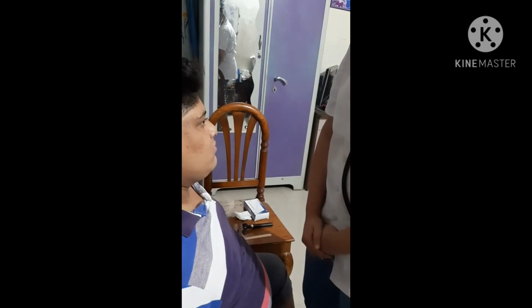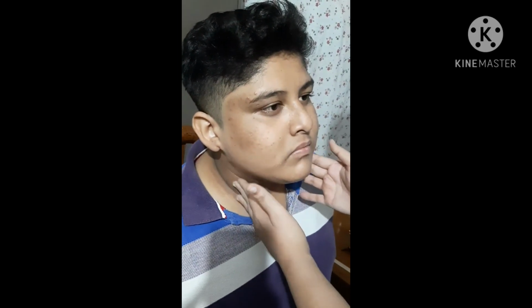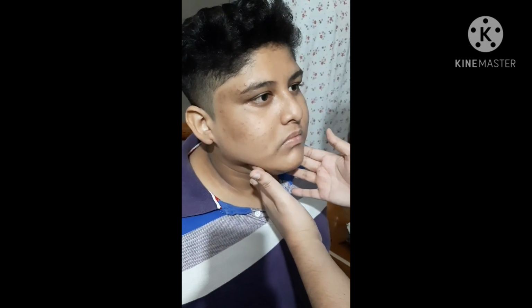Then I started to check the auricular nodes, postauricular nodes, occipital nodes, tonsillar nodes, submandibular nodes, submental nodes, superficial cervical nodes, and the posterior cervical nodes.